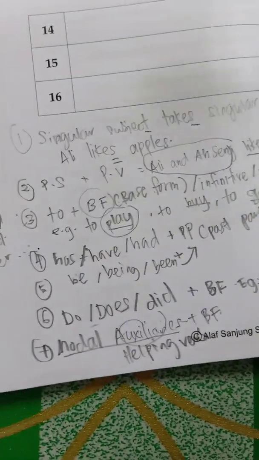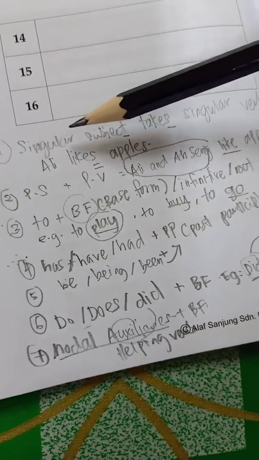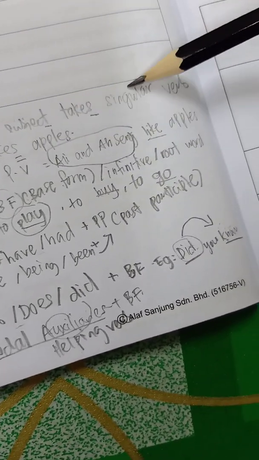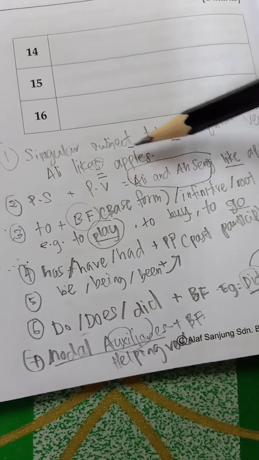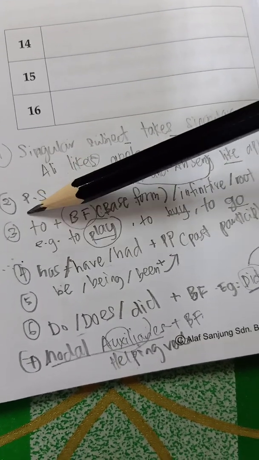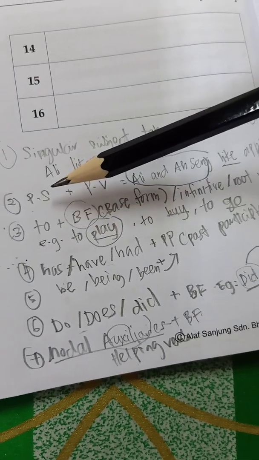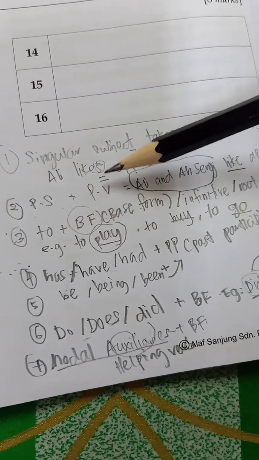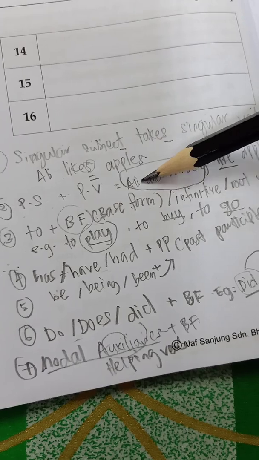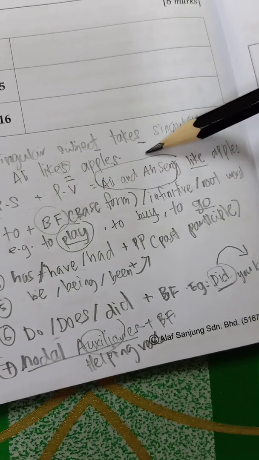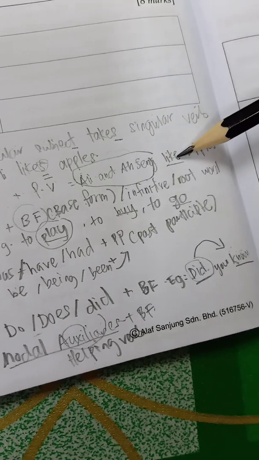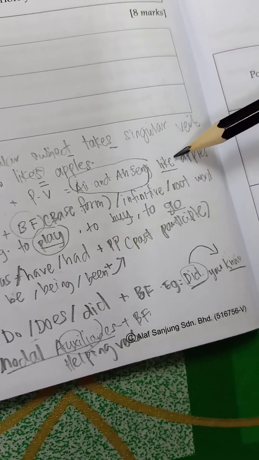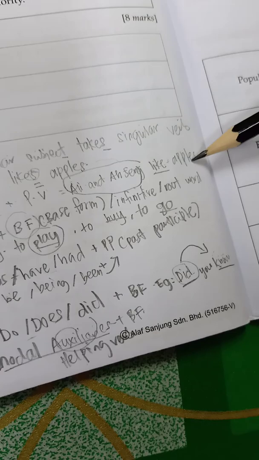I repeat again. Singular subject, tick, singular verb. Ali likes apples. Second one, plural subjects, tick, plural verb. For example, Ali and Aseng, which is 1 and 2 persons, plural, more than one, like. So it must be no s, apples.